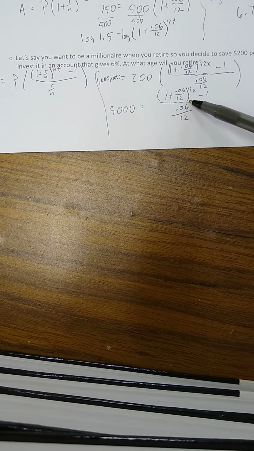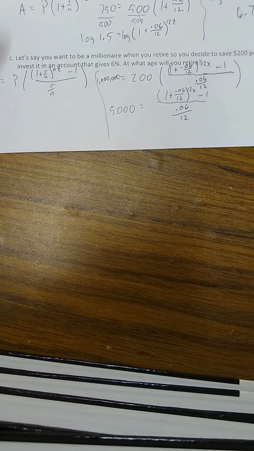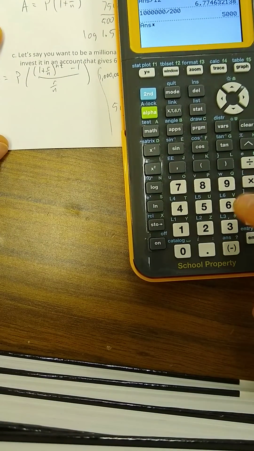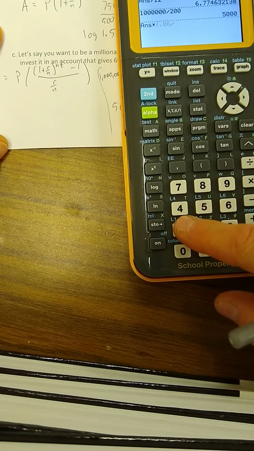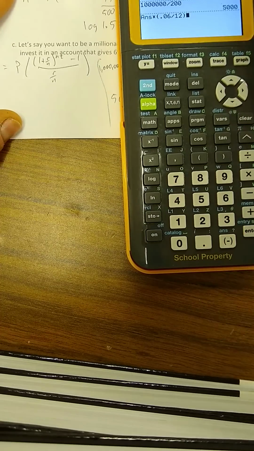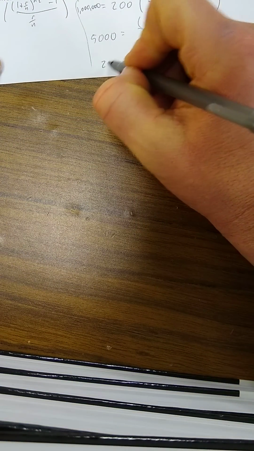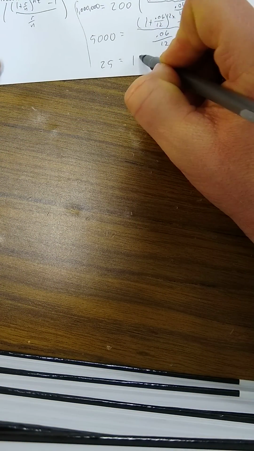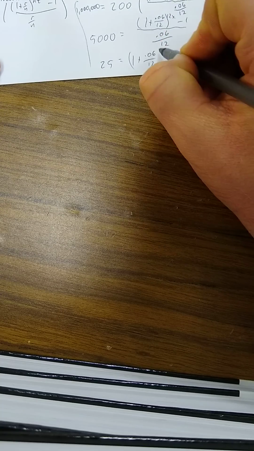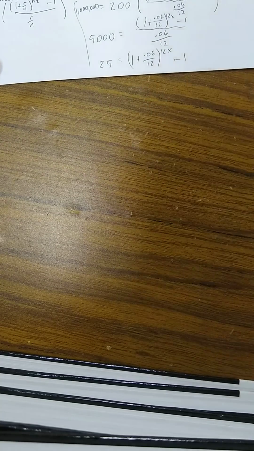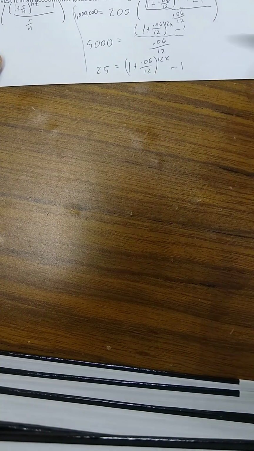Once again, still pretty ugly, but I can say it's divided by this number. To get rid of division, you use multiplication. So I'm going to take 5,000 and multiply by what's in the denominator here, so 5,000 times 0.06 divided by 12, and get 25. Now I have 25 equal to (1 plus 0.06 divided by 12) to the power 12x, minus 1. The next step, we add 1 to both sides and make it 26.